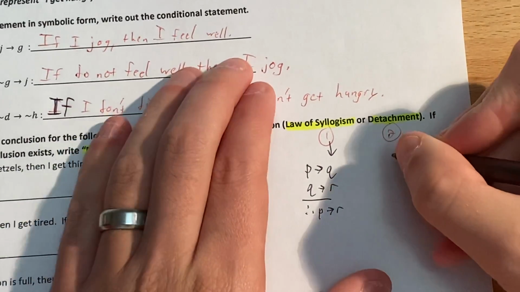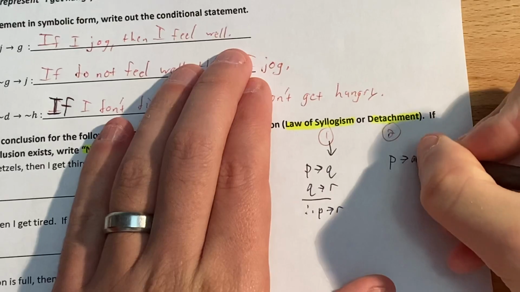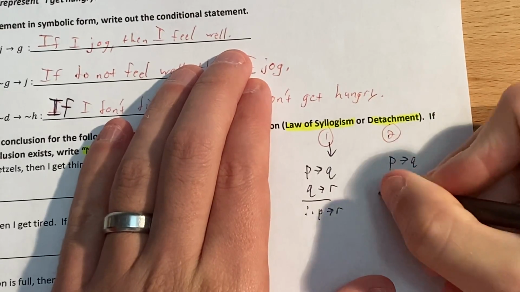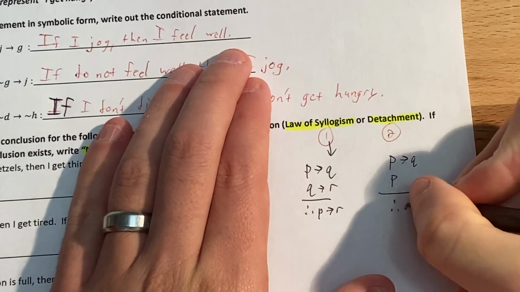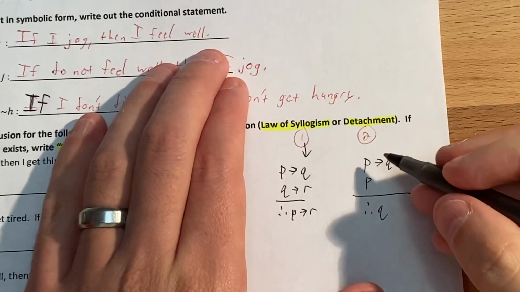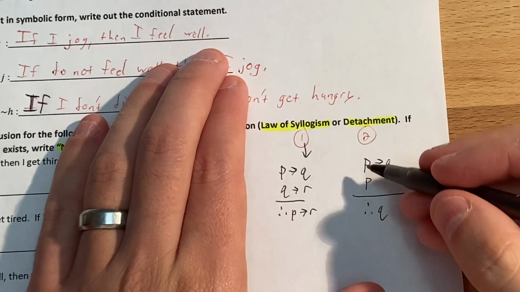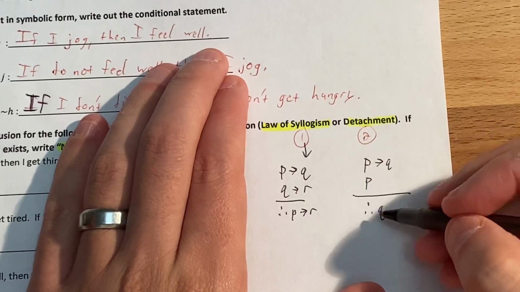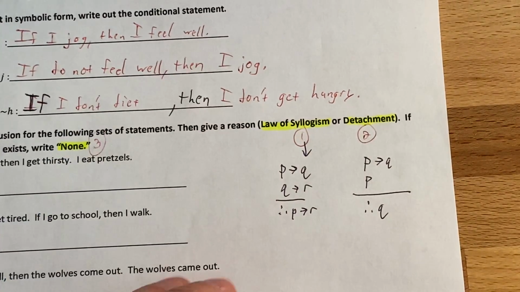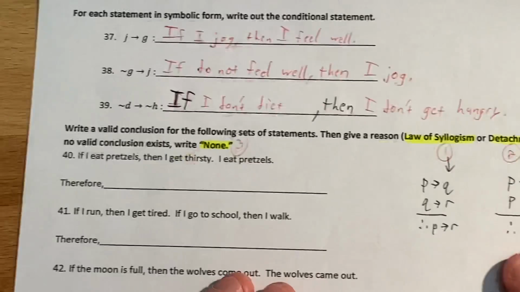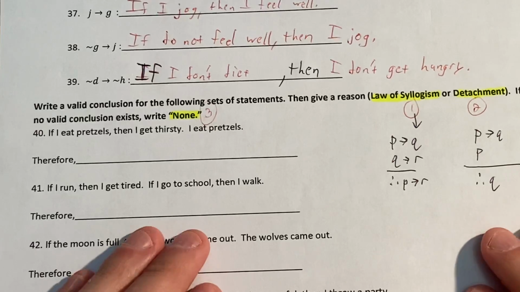The law of detachment is the one that says if P, then Q. And if P actually happens, that means Q actually has to happen. So if this happens, then that happens. Then you say, hey, guess what? That first thing did actually happen. So that means that the second thing has to happen. Anything else is not going to be a law we're using.